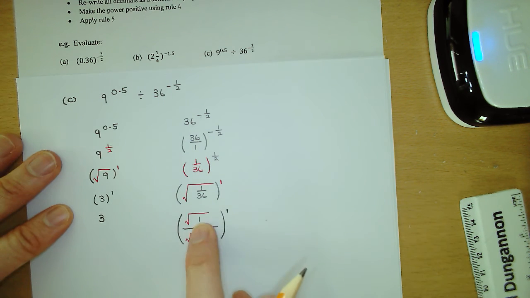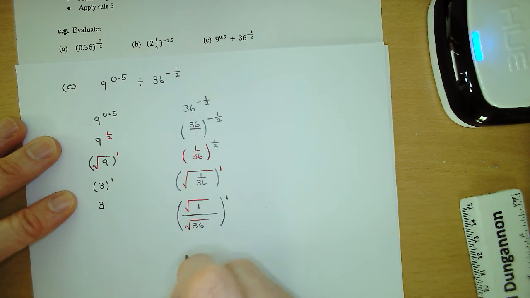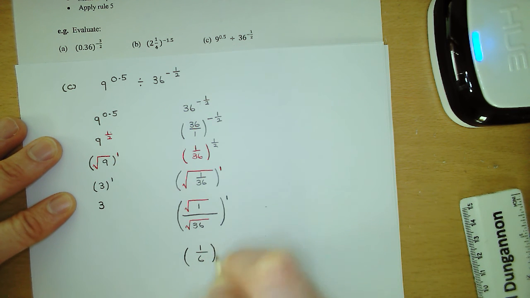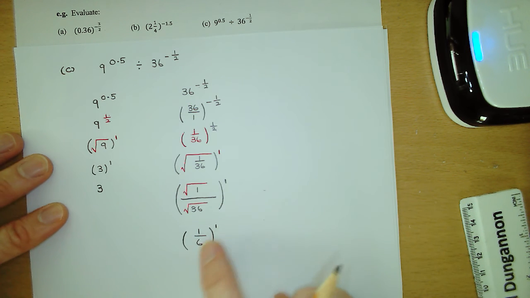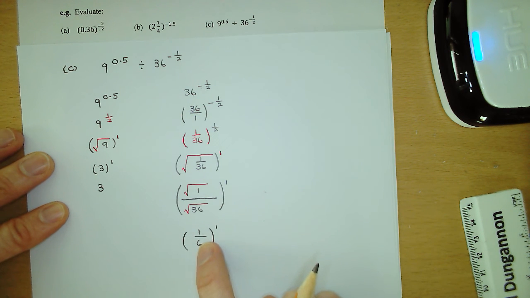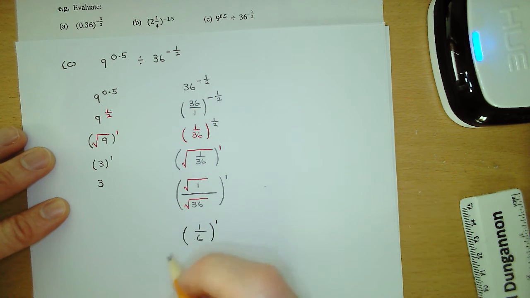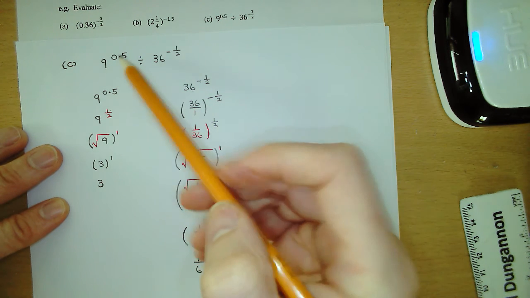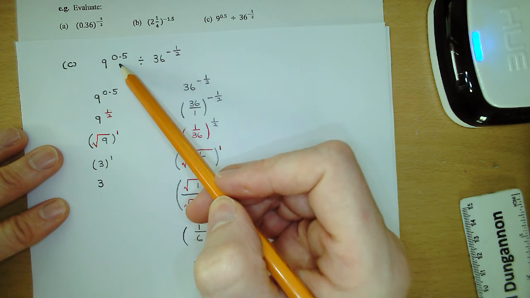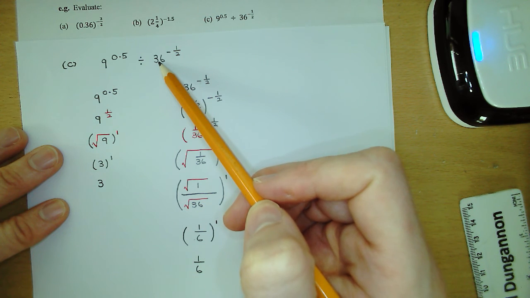So the positive square root of 1 here is just going to give us 1. The positive square root of 36 is just going to give us 6. And then copy down our outer power of 1. So the power tells us how many bases are being multiplied. There is only one base being multiplied of 1/6, so our answer there is just 1/6. Now, we've worked out what 9 to the power 0.5 is. We've worked out what 36 to the power minus a half is.